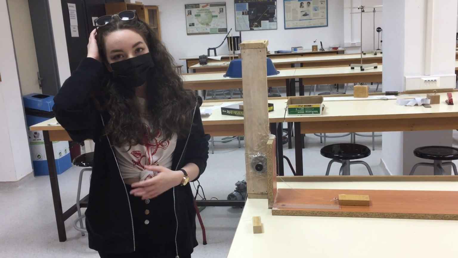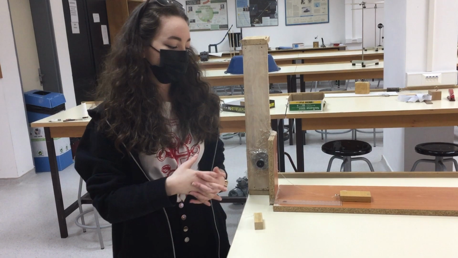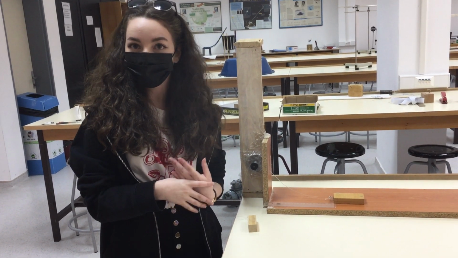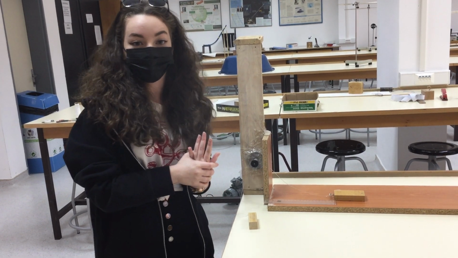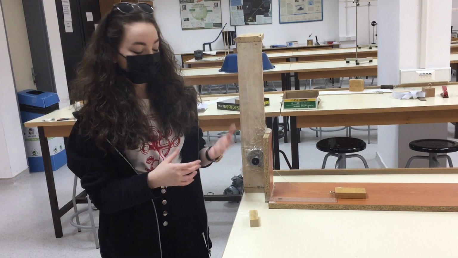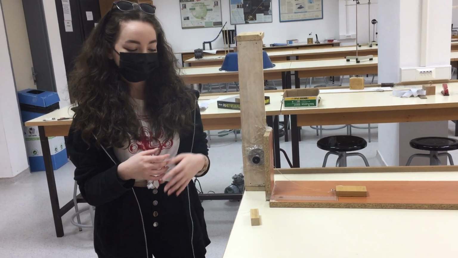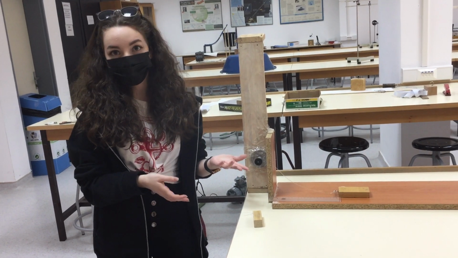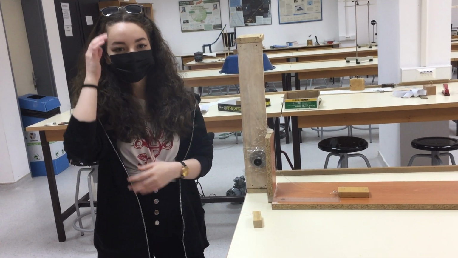I might have encountered some error in my data and my calculations. Since the experimenter was me, I could have made some mistakes while making the measurements, like my reaction time in starting and stopping the timer may not be totally perfect. So that's all from me.